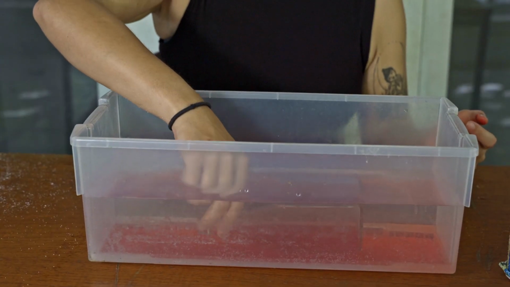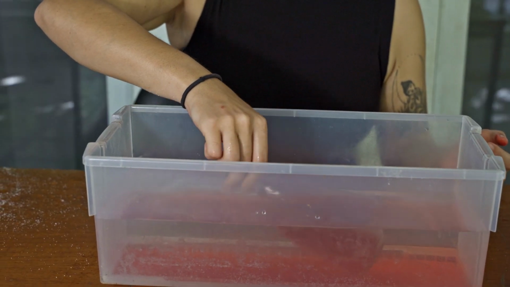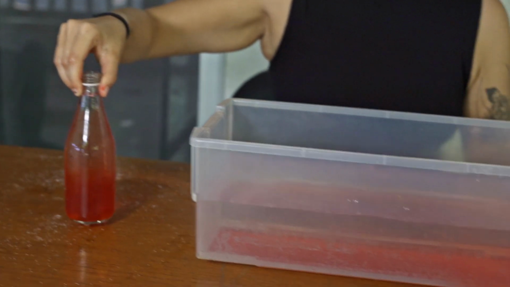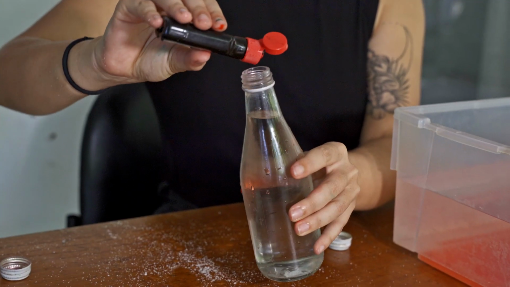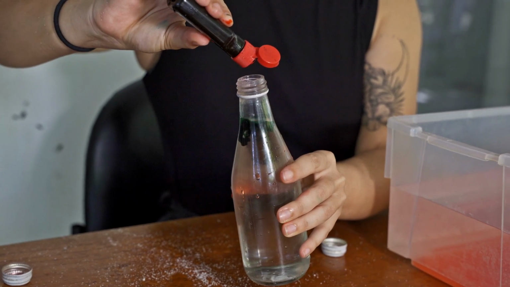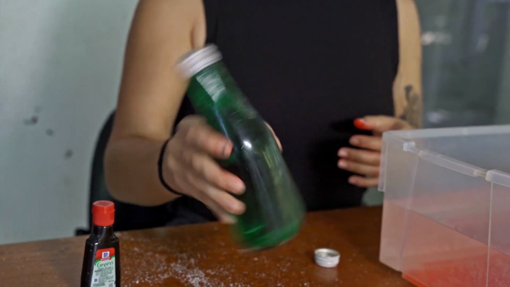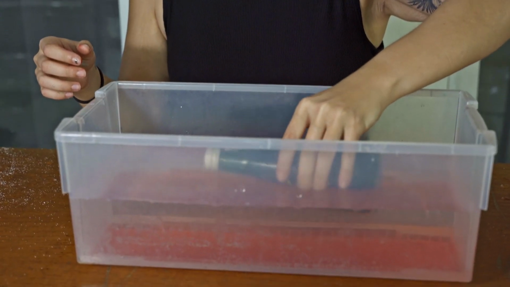After a few minutes, gently take the bottle out of the container, not disturbing the water. Screw the top back on. Repeat the procedure with the second bottle, but do not add salt. Just add 6 drops of green food coloring. Dissolve the food coloring and lay the bottle on its side on the bottom of the container.